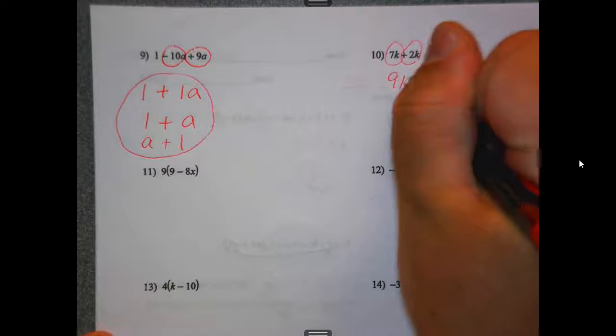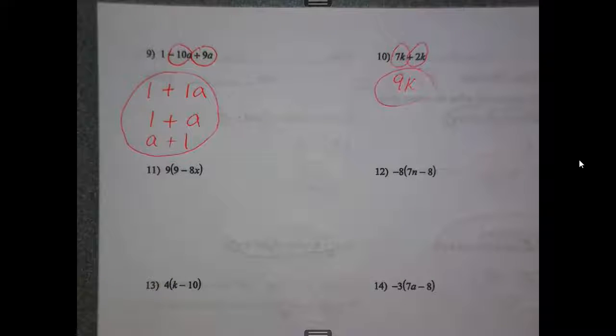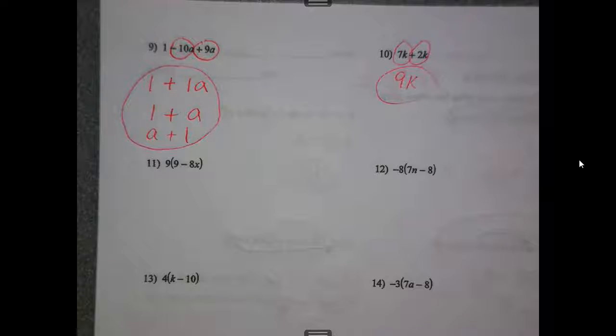Yes, because we can. 7k plus 2k, 9k. They're all the same. Students like to write it each way. They all mean the same. I have students that will write this either way.